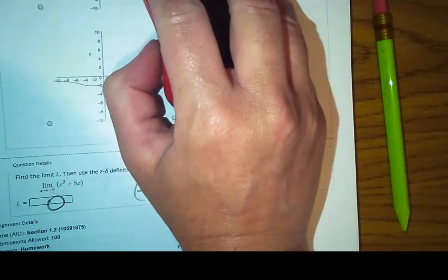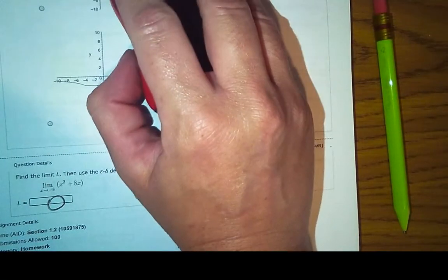And I'll probably hit this one back again, but hopefully you got it. Anyway, all right, so the last one is going to be epsilon delta proofs.